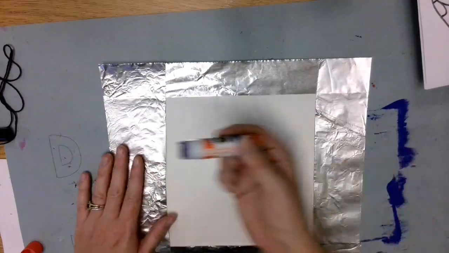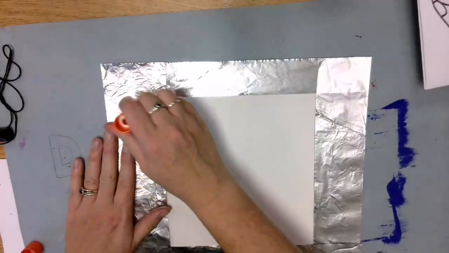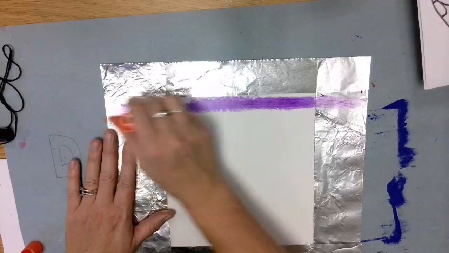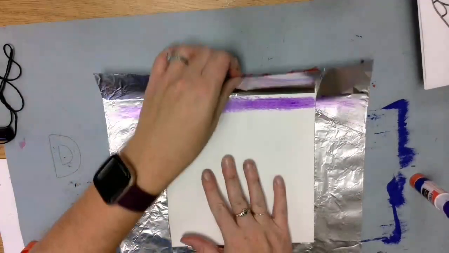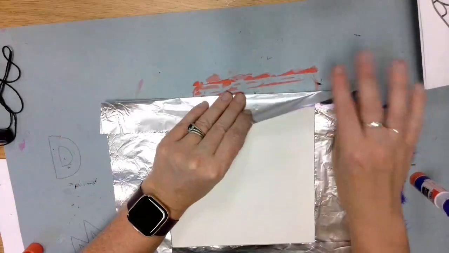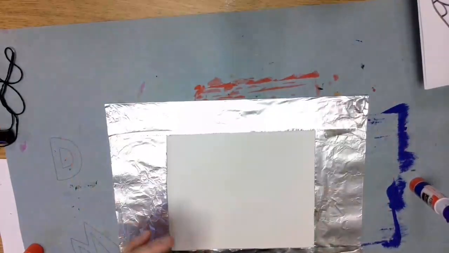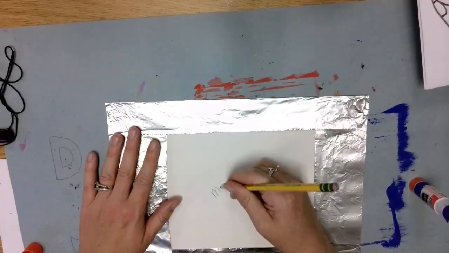Turn this over here. Put some glue on it. It goes all the way across. This is the last edge. Pull it tight and smooth it. Now I know you're at home, but you can still write your name on your artwork in this little window.